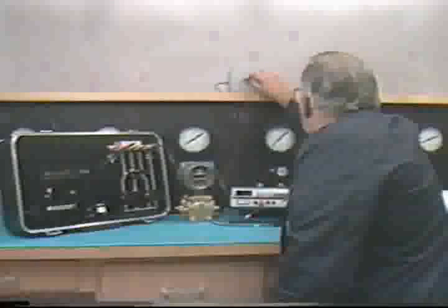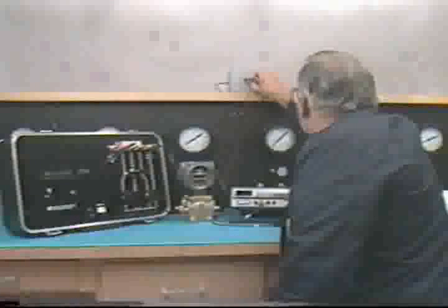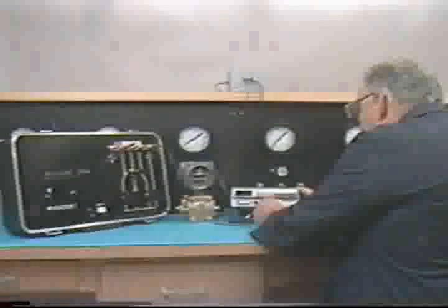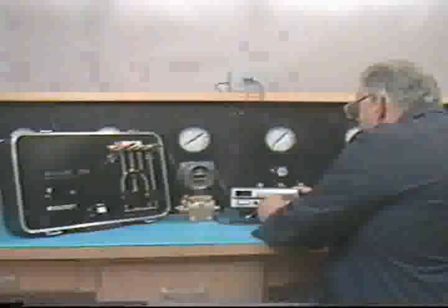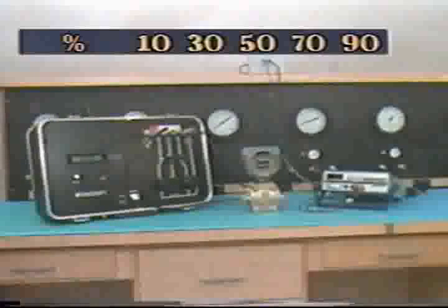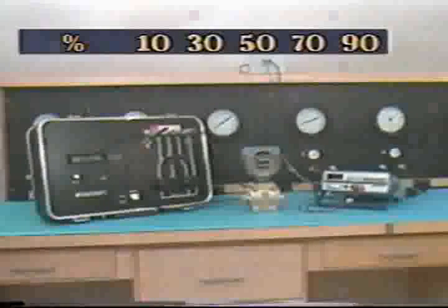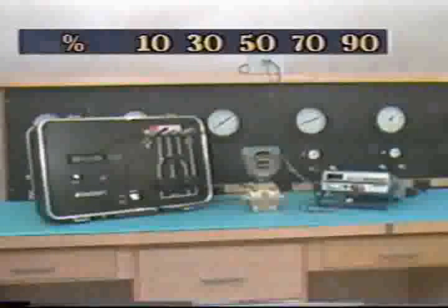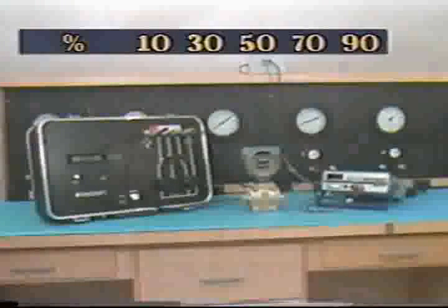To measure the transmitter output, a milliammeter is connected to the transmitter, and a 24-volt power supply is connected in series with the transmitter and milliammeter. Typically, inputs at these percentages of span are used as test points. The input range of the pressure calibrator is 0 to 50 inches.